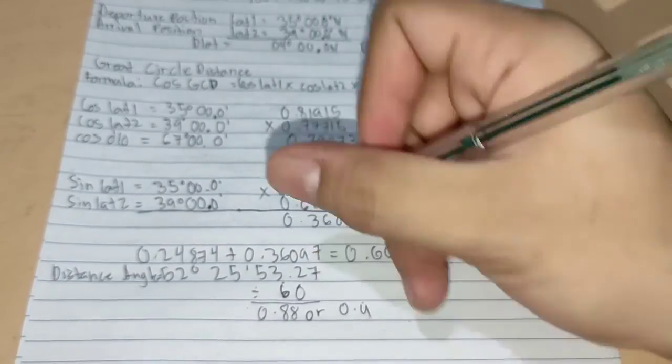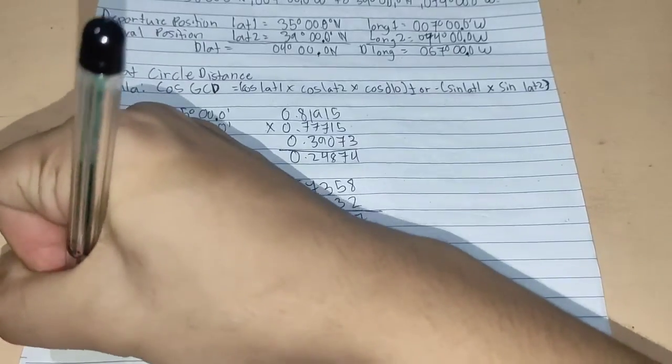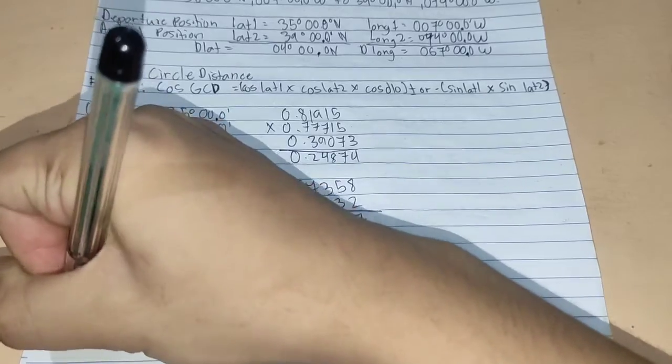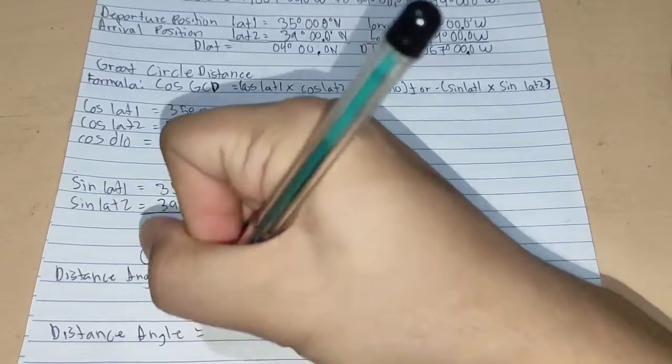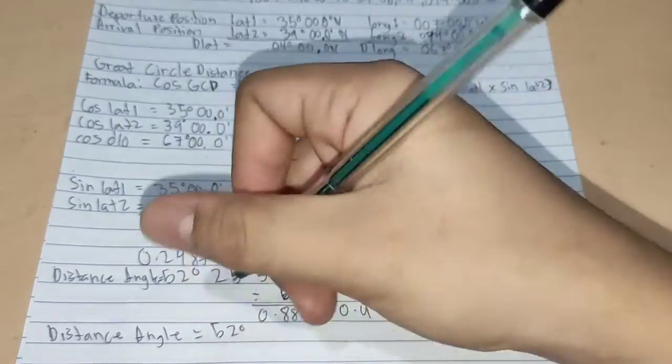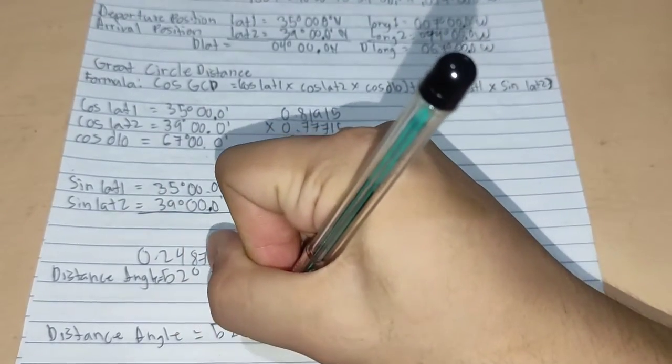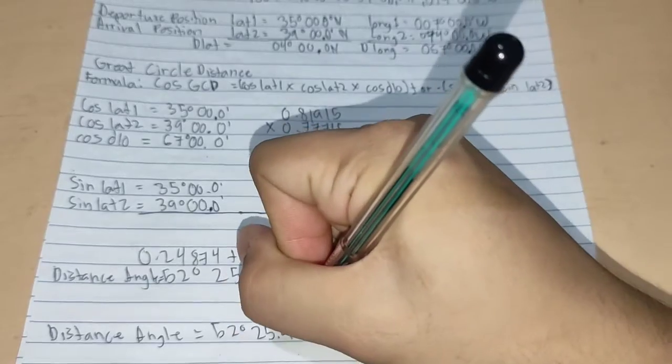And now we have the distance angle of 52 degrees 25.9 minutes.